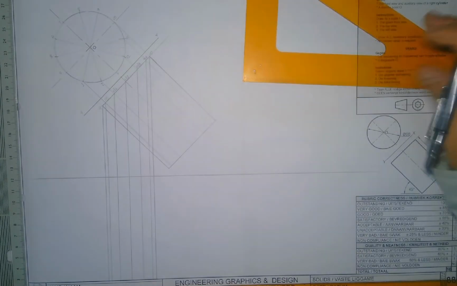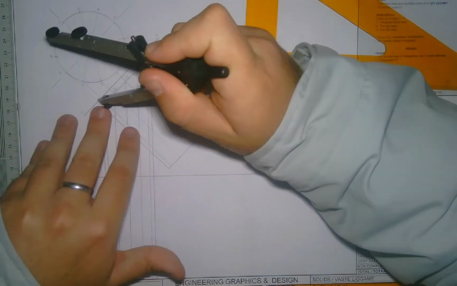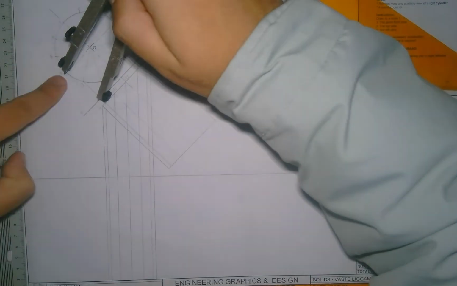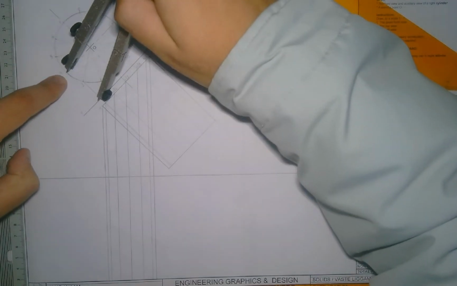Now I'm going to start plotting my points so you can understand. We'll start with 4 since that's on the point. Now I'll go measure in 4 from XY. Okay, with me?